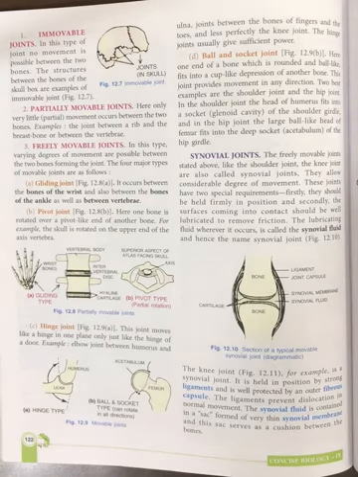And pivot joint: here one bone is rotated over a pivot-like end of another bone. So one bone acts like a pivot and the other bone rotates over it. For example, the skull is rotated on the upper end of the axis vertebra.